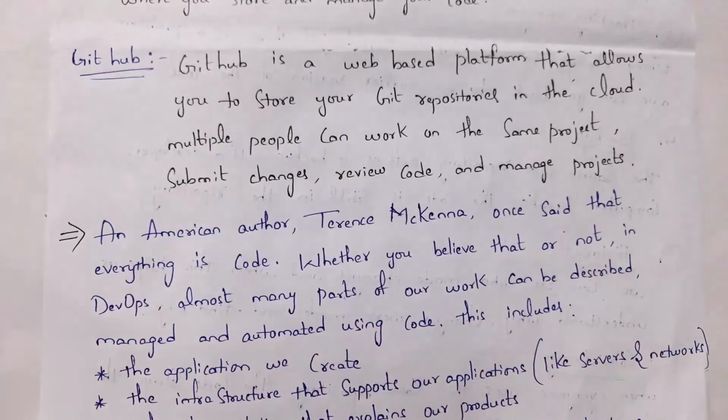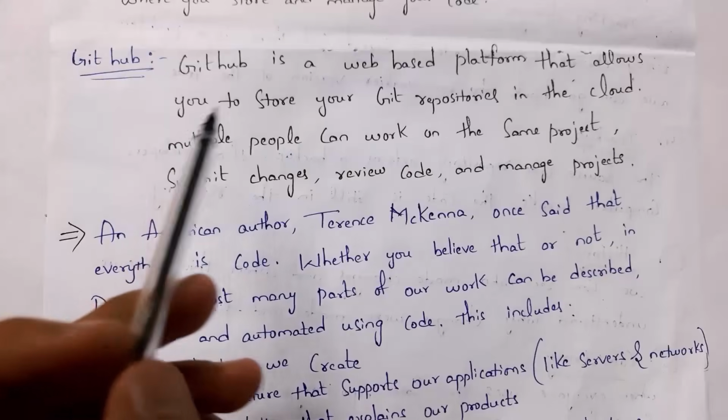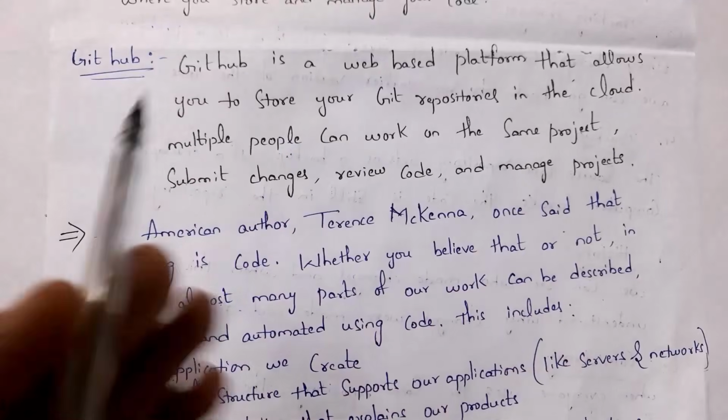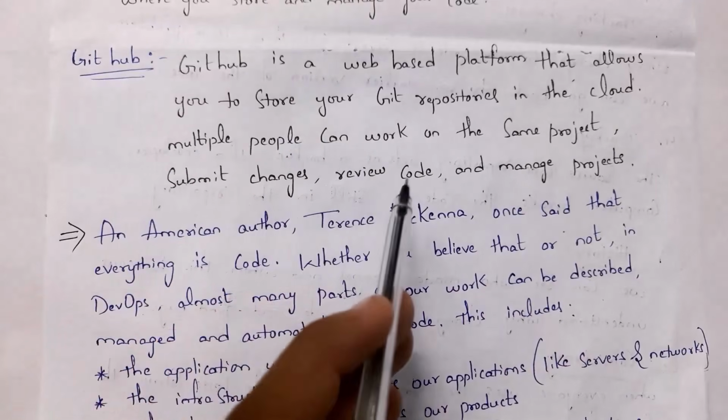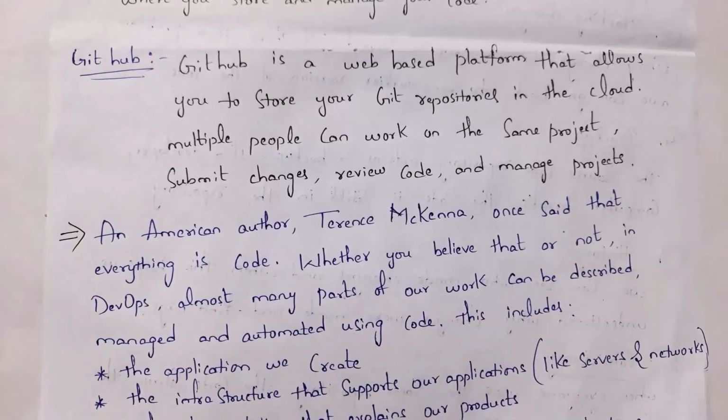By writing small lines of commands, you can easily transfer your data from Git to GitHub. Whenever you place your files in GitHub, all remaining employees in your project can access those files. So multiple people can work on the same project, submit changes, review code and manage projects. They can perform various modifications on your files.